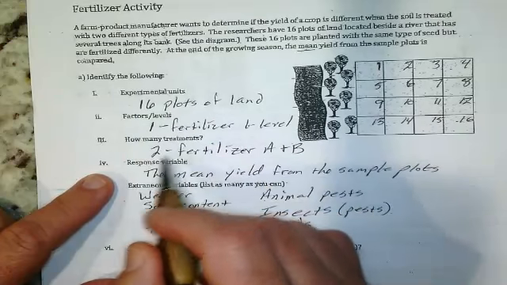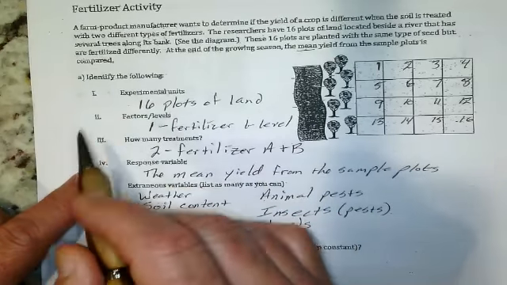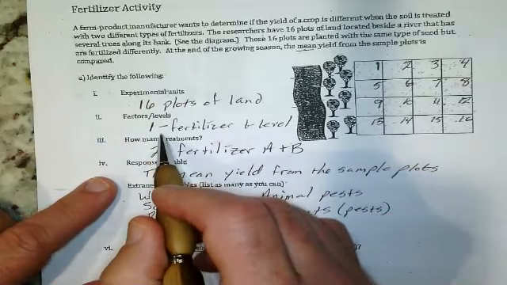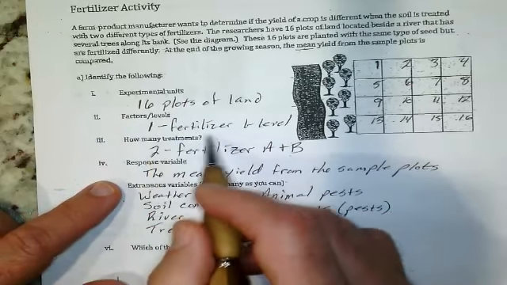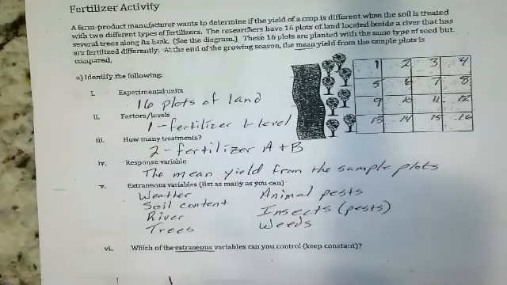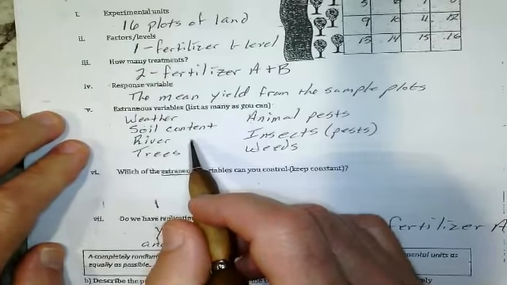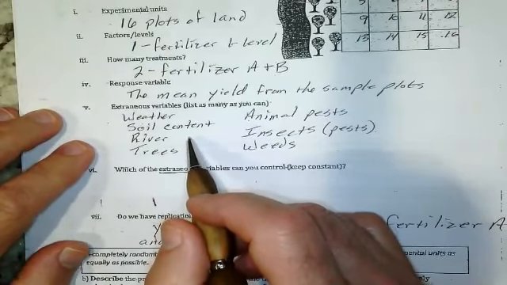How many treatments are there? There are 2 treatments. There's fertilizer A and fertilizer B. So those are 2 different treatments, all 1 level, 1 fertilizer, 1 factor. That's the fertilizer.